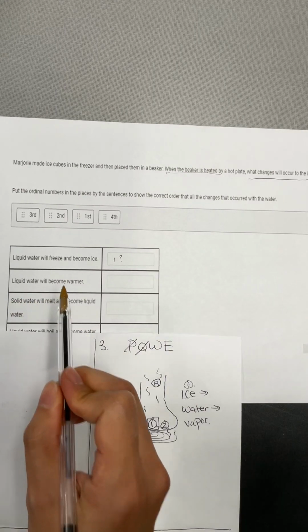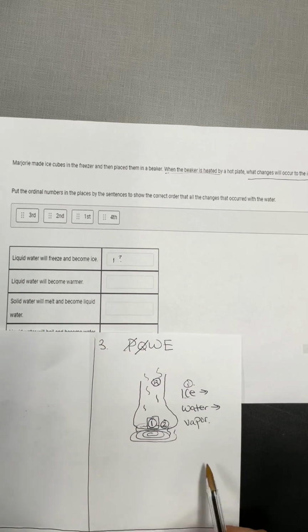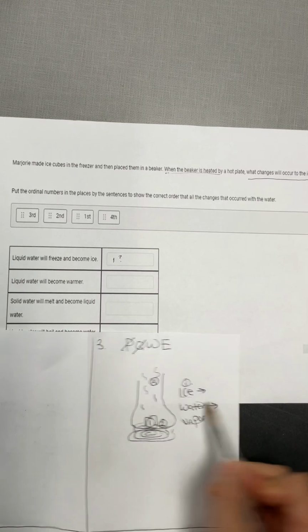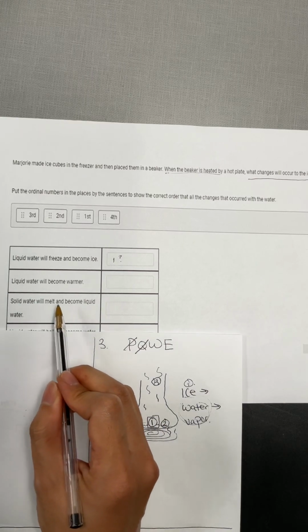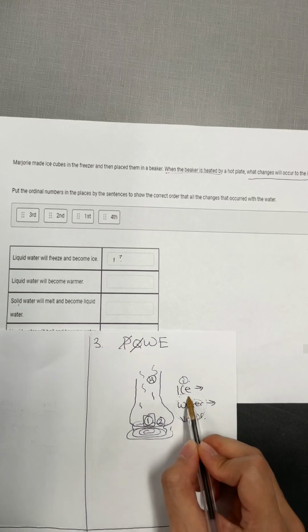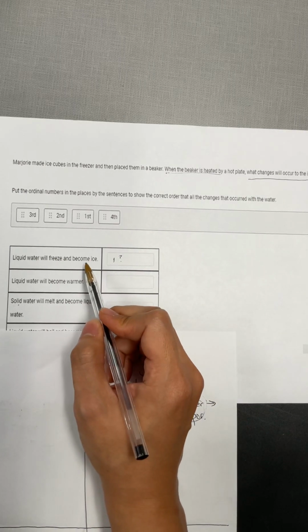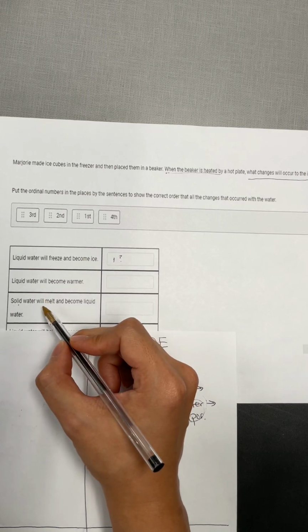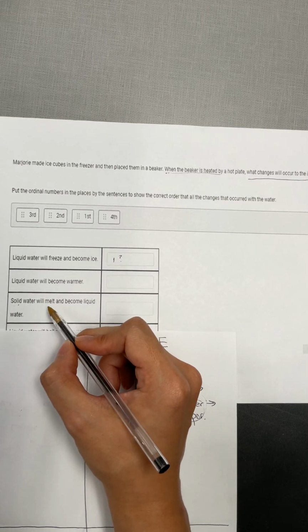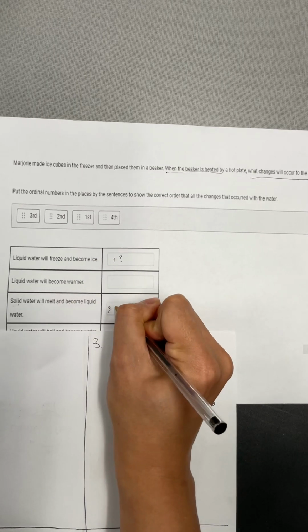Liquid water will become warmer. Where did it become warmer? Well, I see the word liquid, so it's somewhere around here. Solid water will melt and become liquid water. I see the word solid. Ice is solid. So which one came first? The liquid water will freeze and become ice, or solid water will melt? Well, I know it will melt after it has been frozen, so I believe this is number 2.